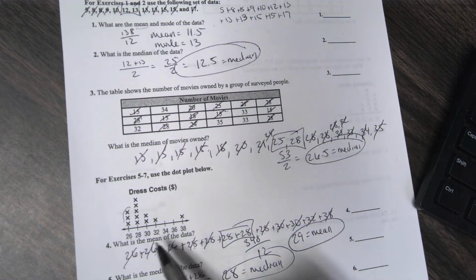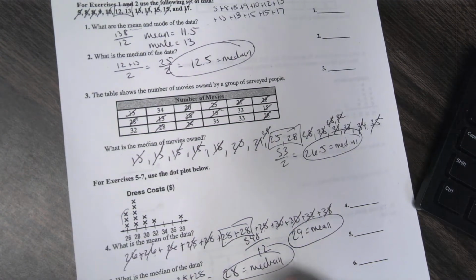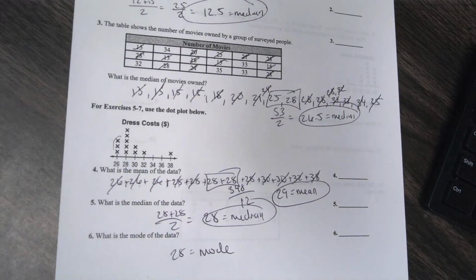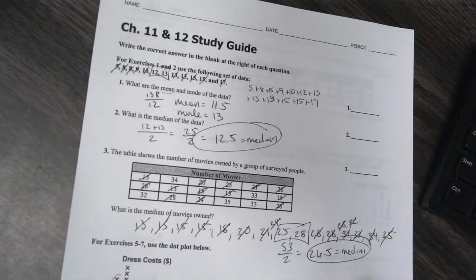The mode would be 28 because it occurs the most times. It is repeated the most times. So the mode is 28 as well. Alright, so that's using a line plot, just finding mean, median, and mode.